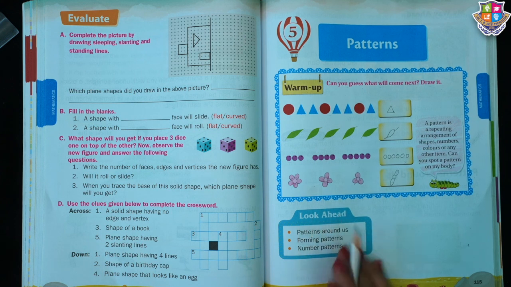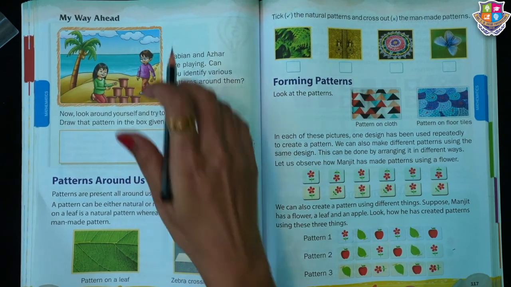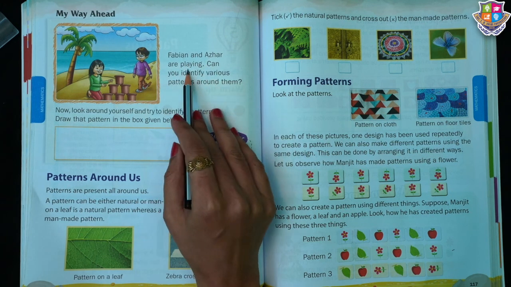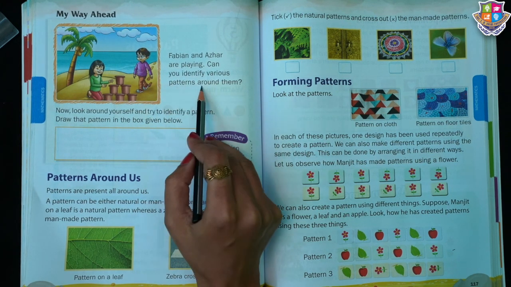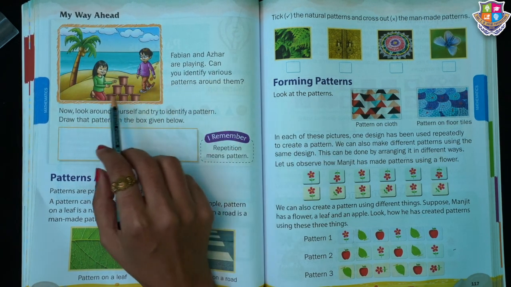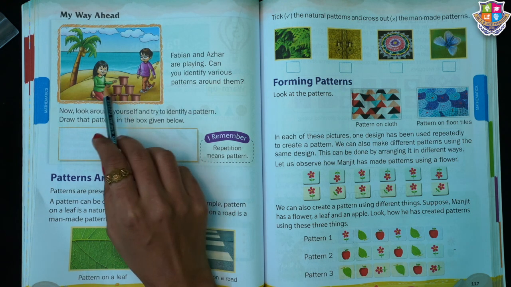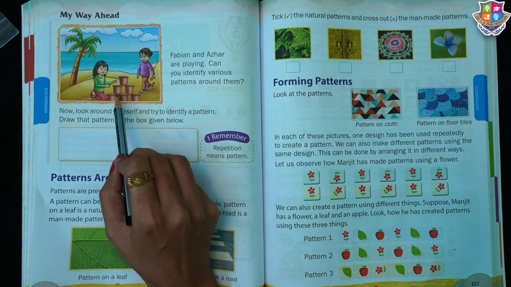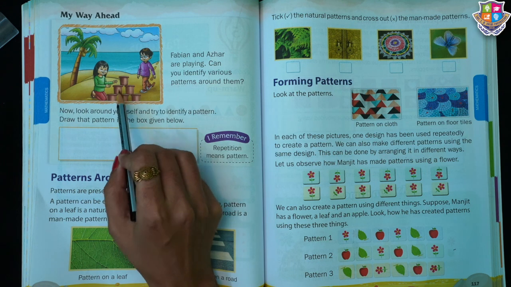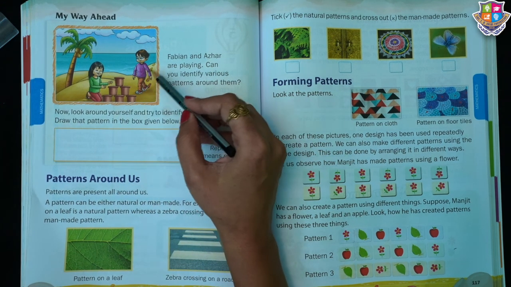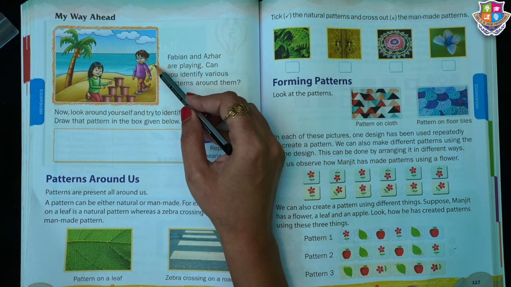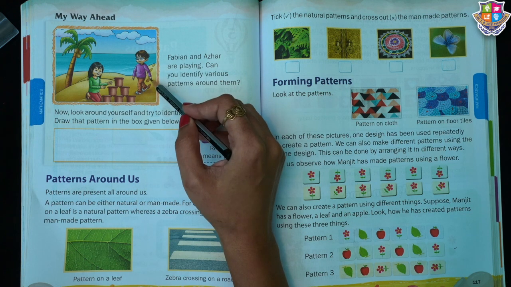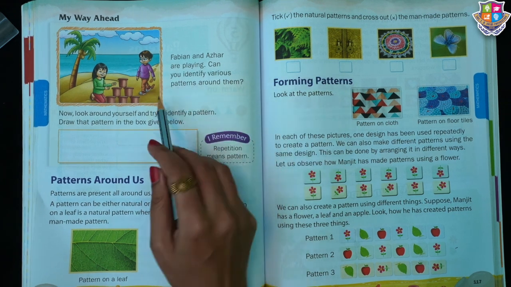Now look ahead. In this lesson what we are going to see? Patterns around us, forming patterns and number patterns. Now see, Fabian and Azhar are playing. Can you identify various patterns around them? Yes, can you identify? Both are playing. See, here pots are in patterns 3, 2, 1. This is one kind of pattern. You can see Azhar's footsteps. See, one is here, other is here. Yes, this is also in a pattern.